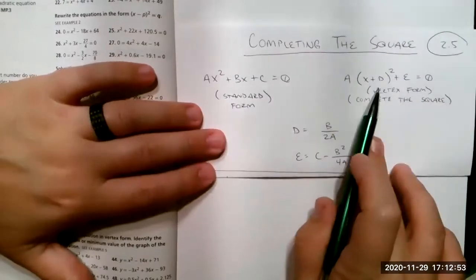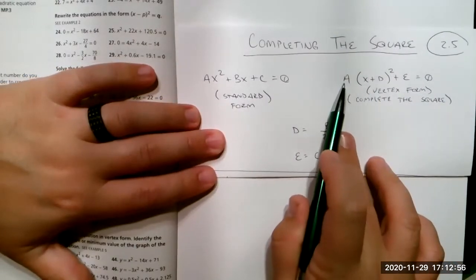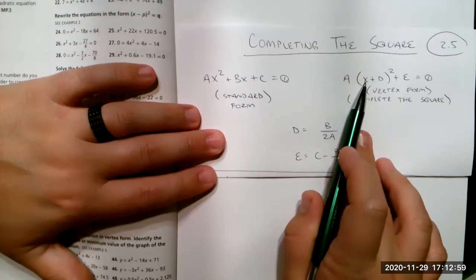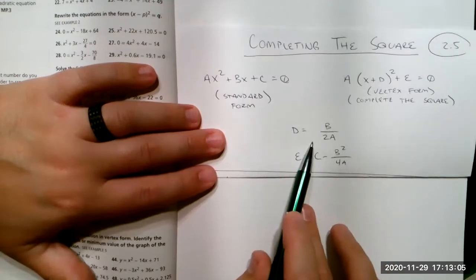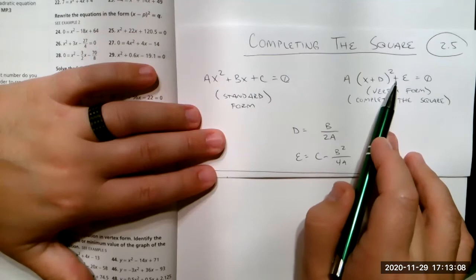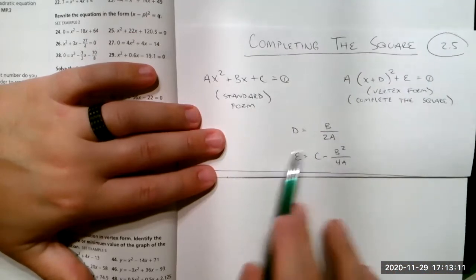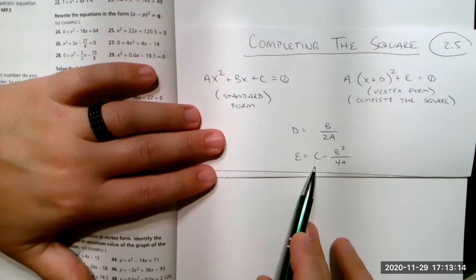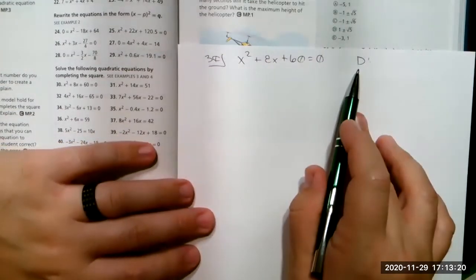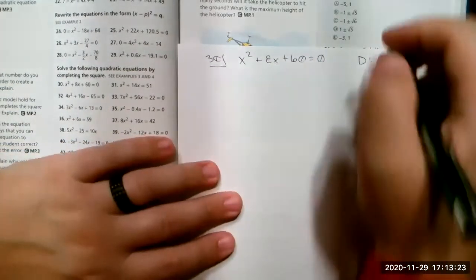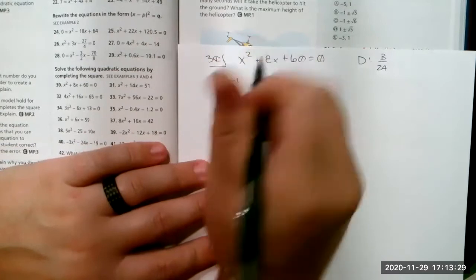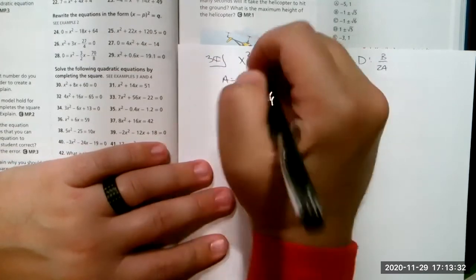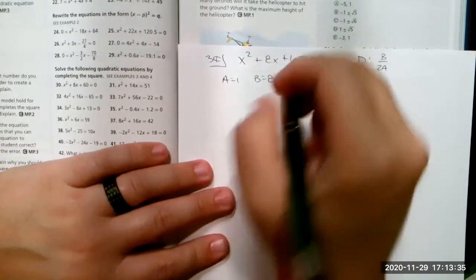If you're going from standard form to vertex form, whatever your A value is going to be on the outside, and then parentheses x plus whatever your D value is, that's how you calculate it. We're going to do that here in a second. And then parentheses squared plus whatever your E value is. So just plug that in and calculate it as well. All right. So in this case, to calculate our D value, again, that is B divided by 2A. So B divided by 2A. In this example we have, it looks like A is 1, B is 8, C is 60.